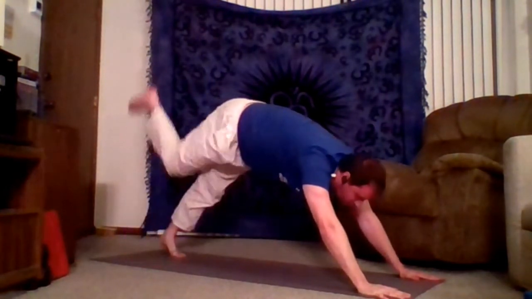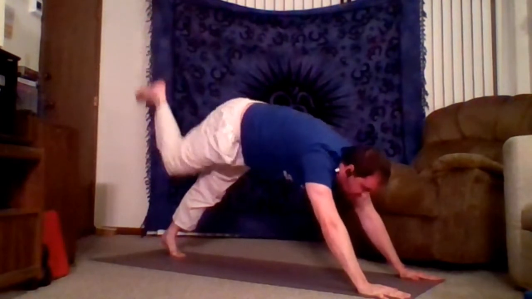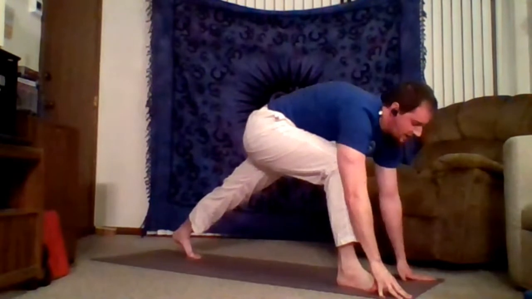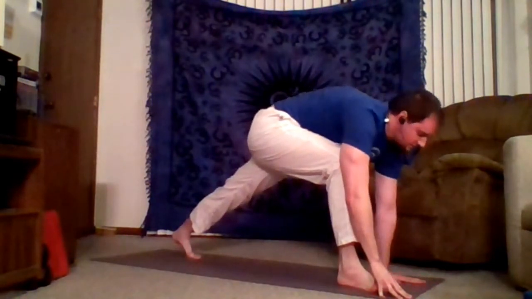Inhaling the right leg up once more. Exhale through in between the hands. This time, keep the left knee lifted if possible. Keep the left hand under the left shoulder. Then inhale, the right arm up.